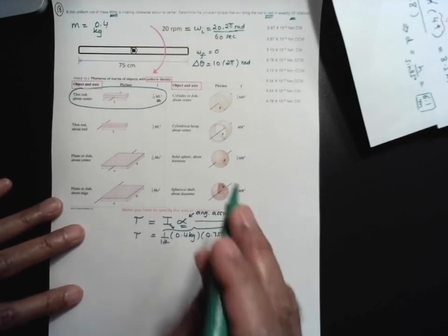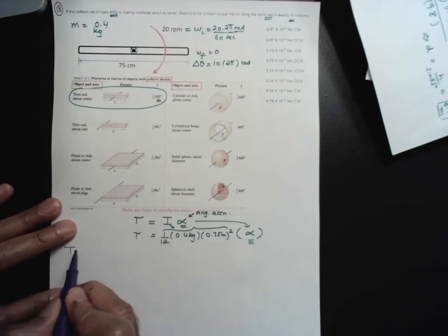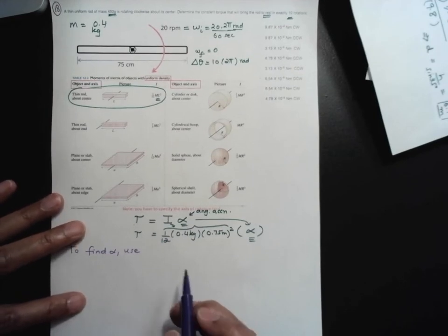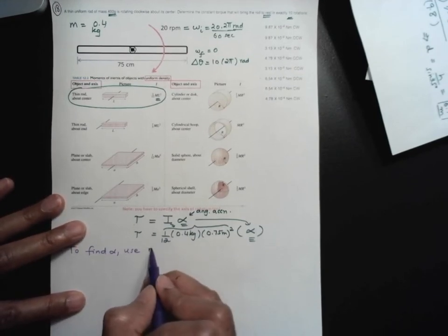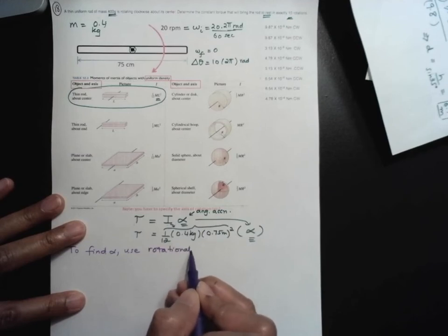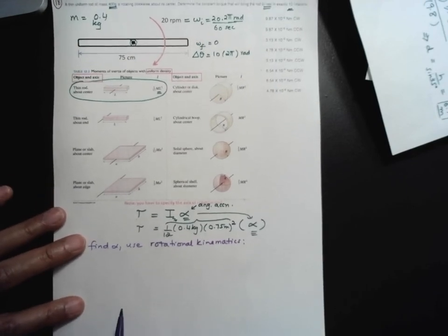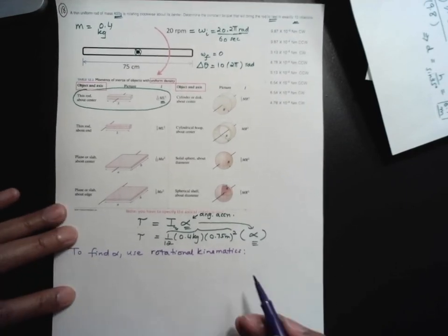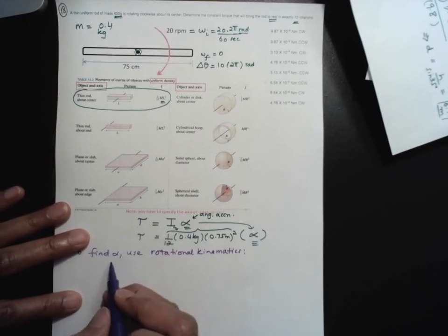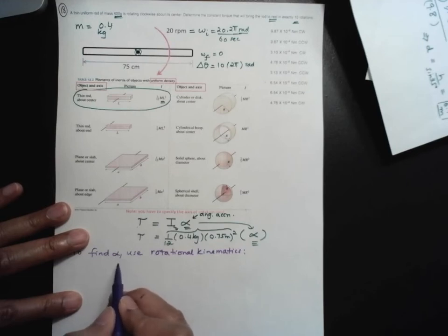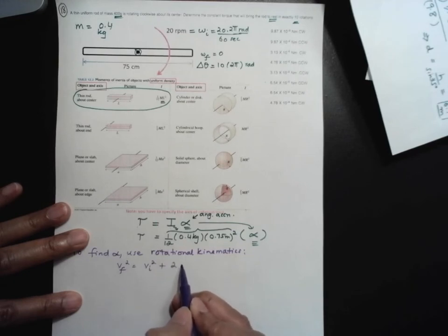So to find alpha, use the rotational kinematic equations. You know the 1D kinematic equations, those three equations that we learned in the beginning, and one of them is Vf squared equals Vi squared plus 2 acceleration times delta x.